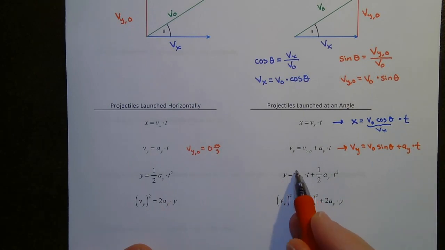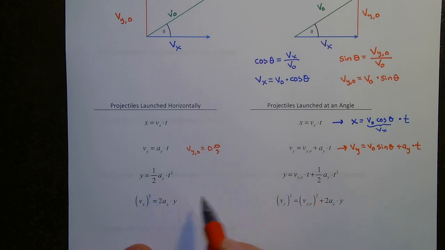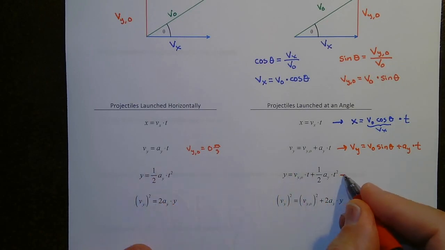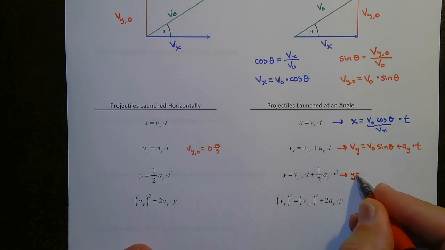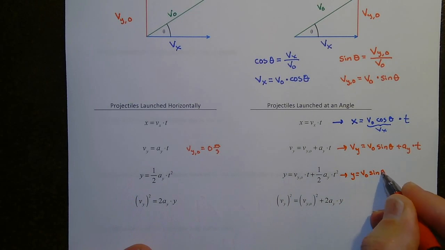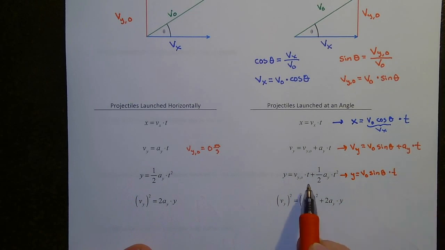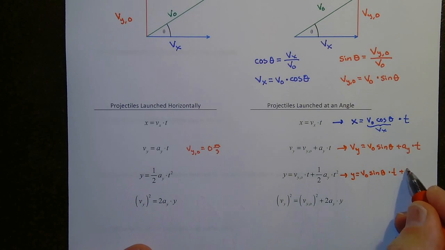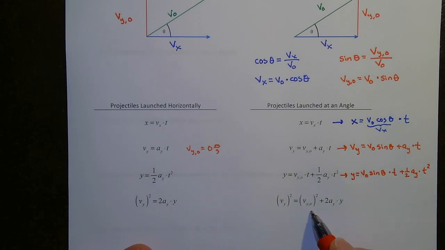Okay, and so right here, same idea. This over here was 0, so that's why this one, when it's launched horizontally, is missing this piece of the equation. So this one becomes y is equal to V sub O sine theta times t, that's my t right there, plus 1/2 a sub y times t squared. And then this one, I'm going to come down here so I have a little more room to write.